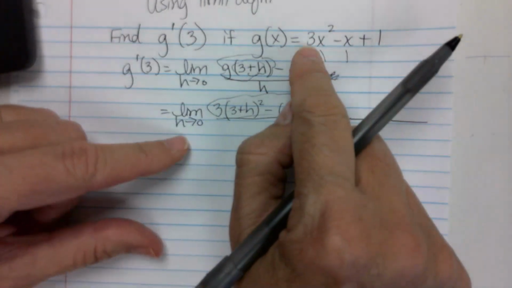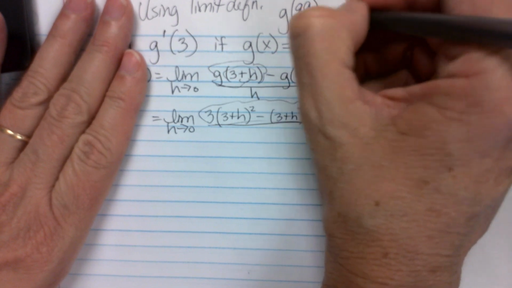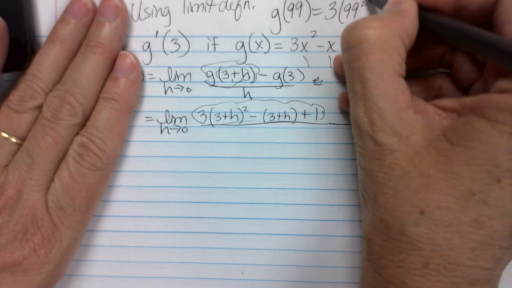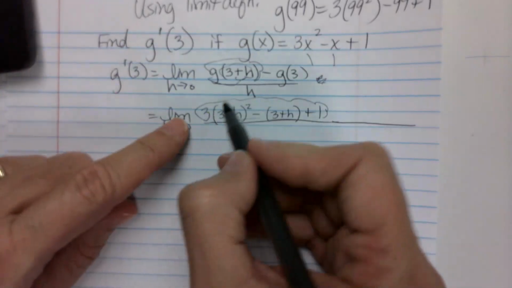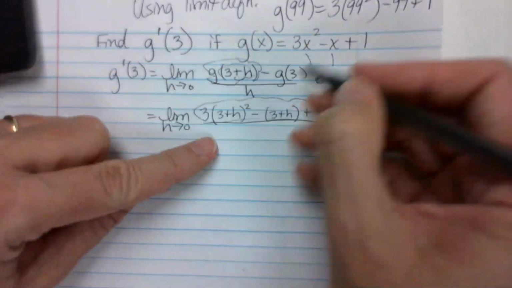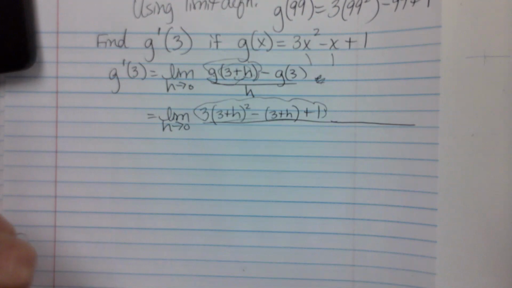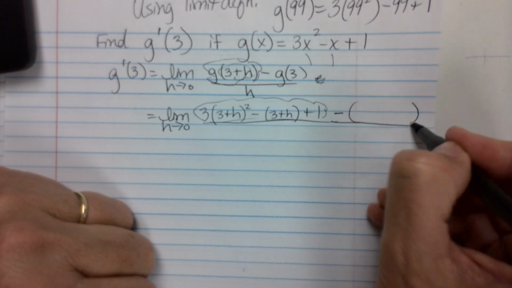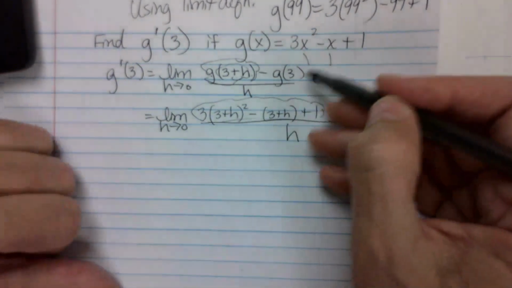So if I ask you what is g of 99, what do you say? 3 times 99 squared minus 99 plus 1. G of 3 plus h. Use parentheses. In every place you see an x, replace it with a 3 plus h. Then we have a minus sign. Then you must put in parentheses. Well, maybe you wouldn't have to, if you can plug it in with your head.